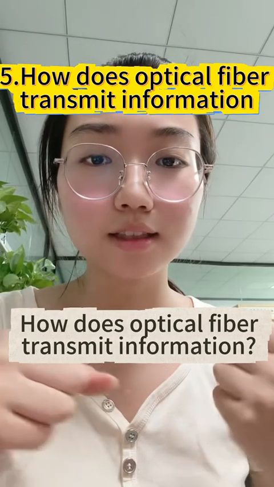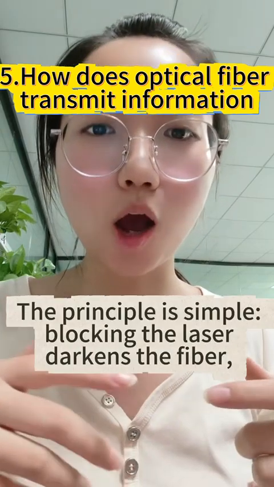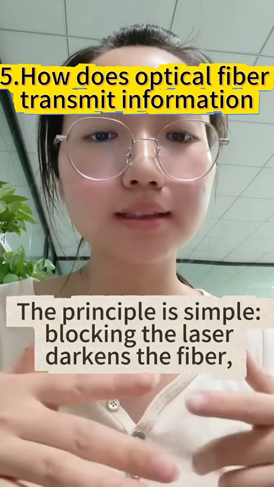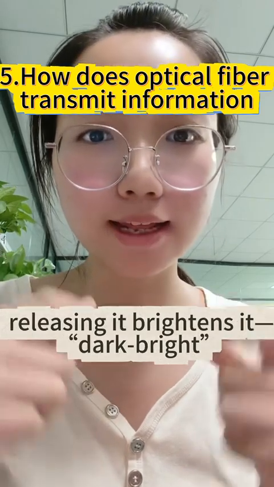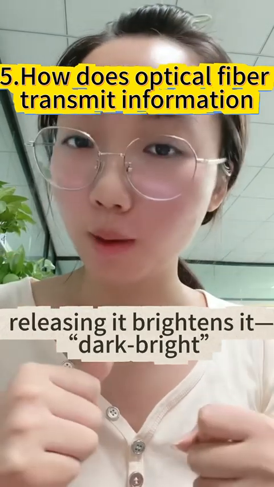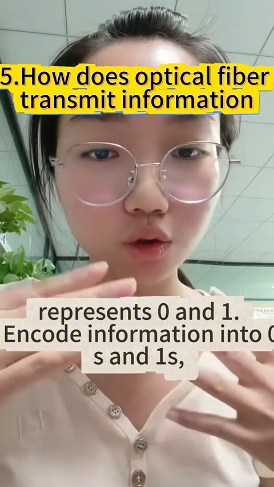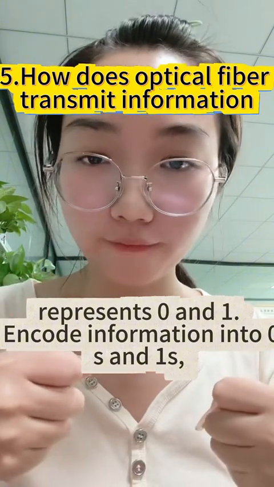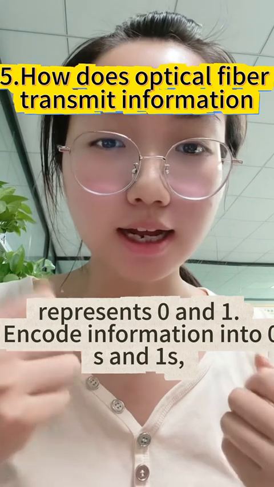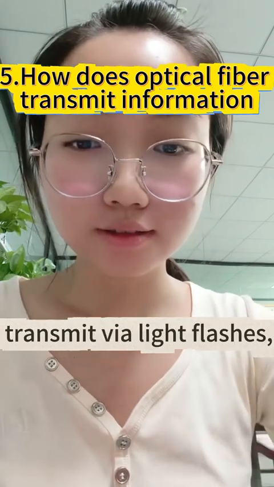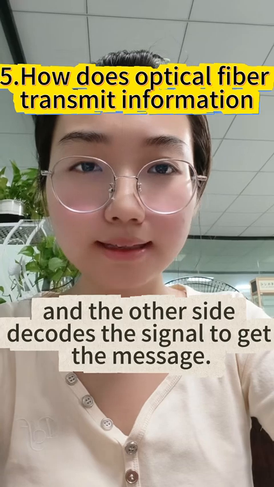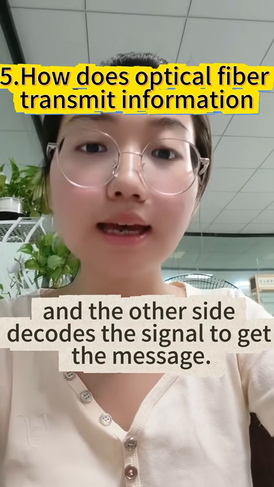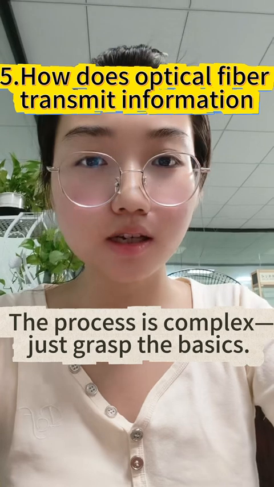How does optical fiber transmit information? The principle is simple. Blocking the laser darkens the fiber. Releasing it brightens it. Dark and bright represent 0 and 1. Information is encoded into 0s and 1s, transmitted by light flashes, and the other side decodes the signal to get the message.